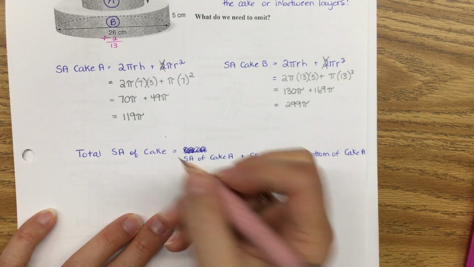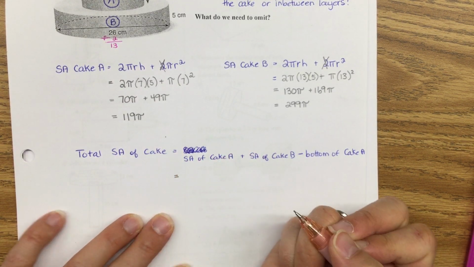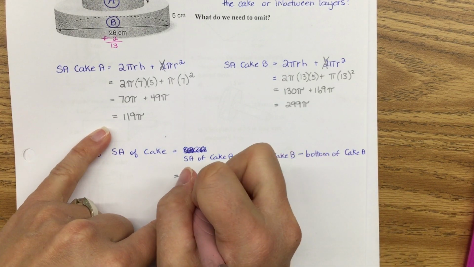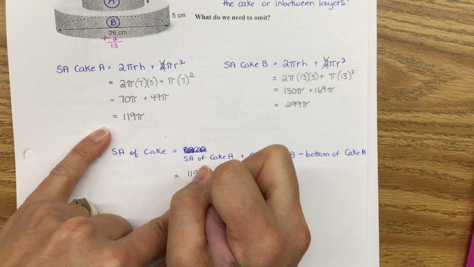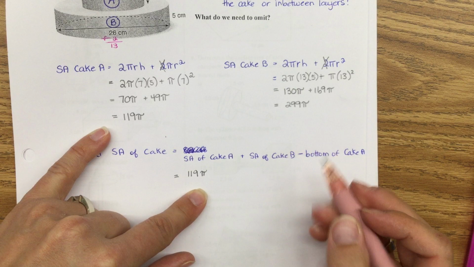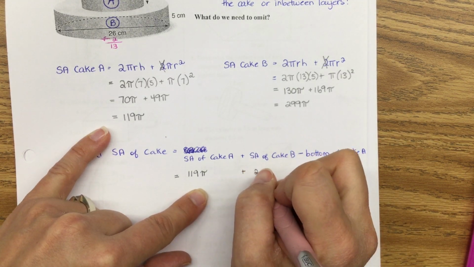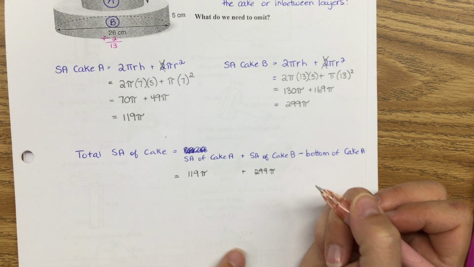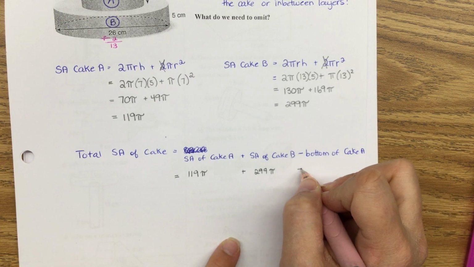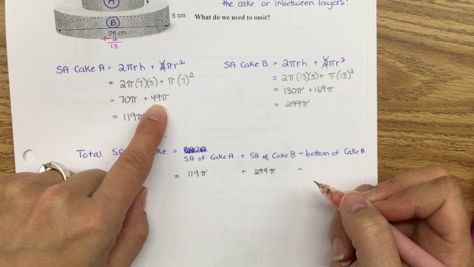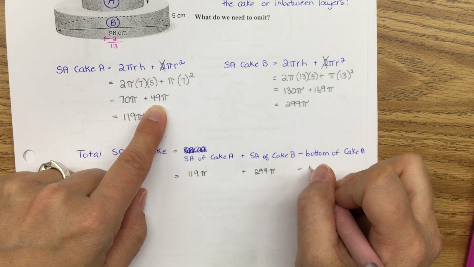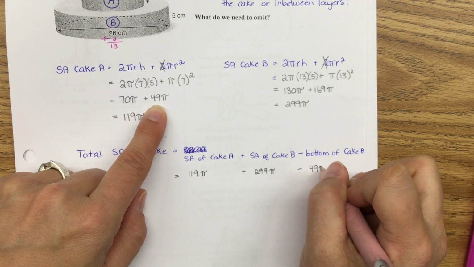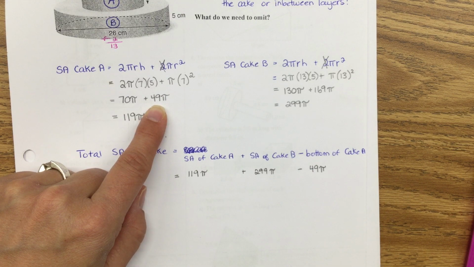Okay, so let's write in our information here. The surface area of cake A, we have 119 pi. Surface area of cake B is 299 pi. And the bottom of cake A, well, we know that one is just 49 pi, pi r squared.